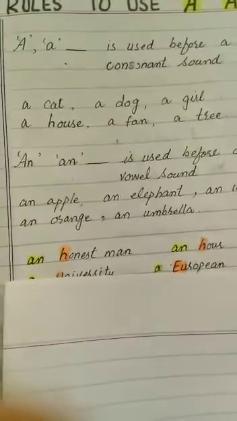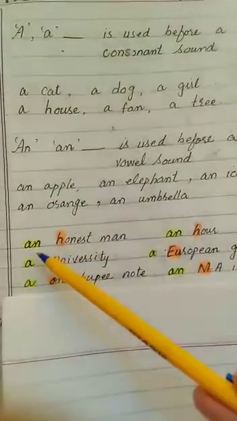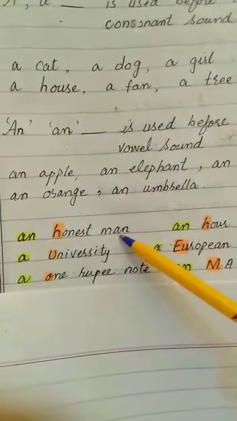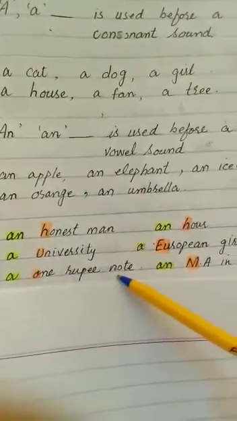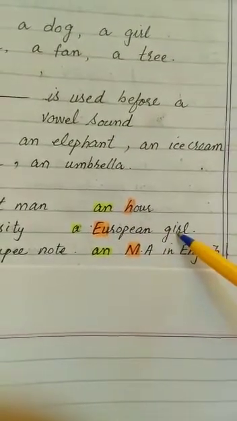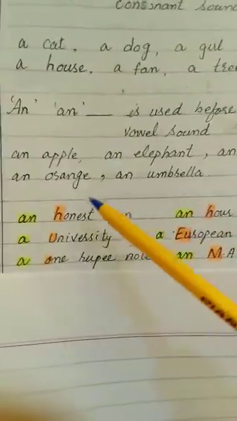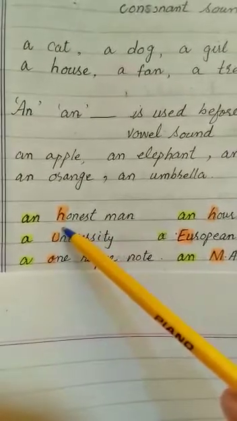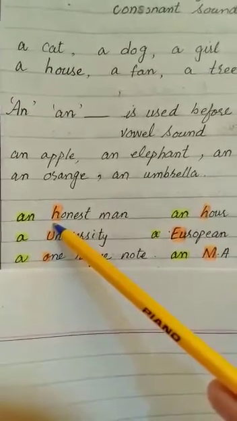Okay, now see next. There are a few exceptional cases. For example, I have written here an honest man, a university, a 1 rupee note, an hour, a European girl, an MA in English. Now dear students, if you see, this is H and according to the rule, H is not a vowel.